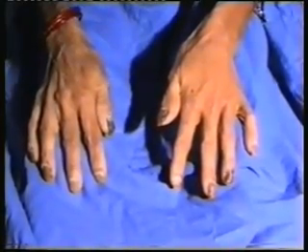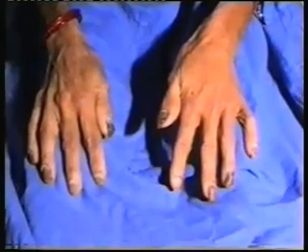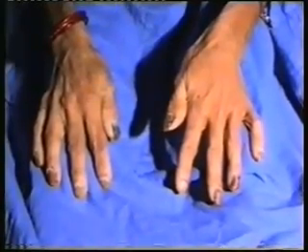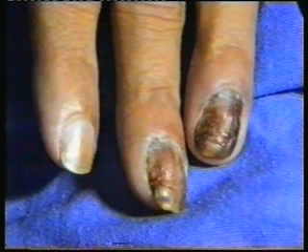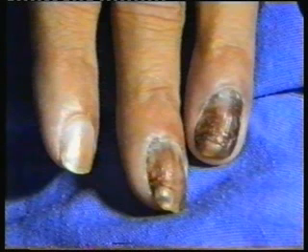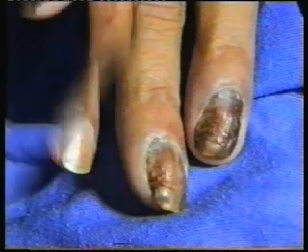Mycotic infections of the nails are very common, especially in housewives whose hands are constantly in water. One or more nails may be affected. Milder infections may be treated with griseofulvin for 2 to 3 months and local antifungal ointments.